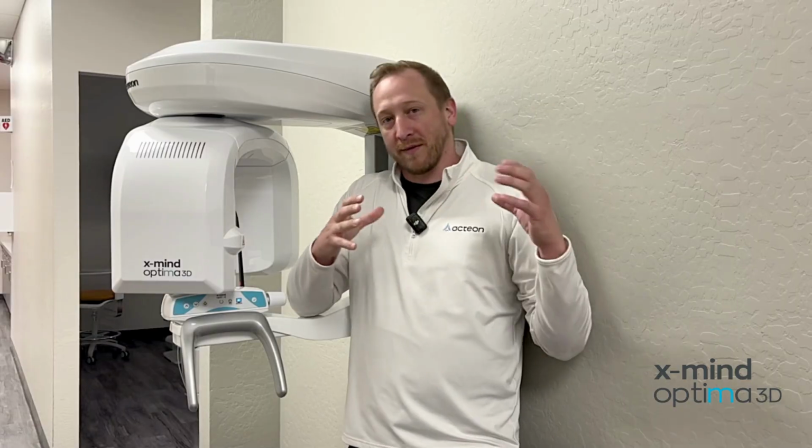The new sensor has a higher field of view, goes all the way up to 17 by 12, all the way down to 5 by 5, with a fantastic clarity of the photo. What that allows you is a lower radiation for a better picture. And we can go all the way from 5 by 5 for those endo scans up to 17 by 12 for oral and maxillofacial treatments and treatment planning.